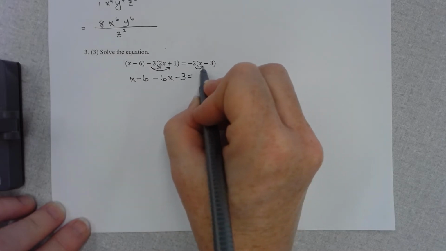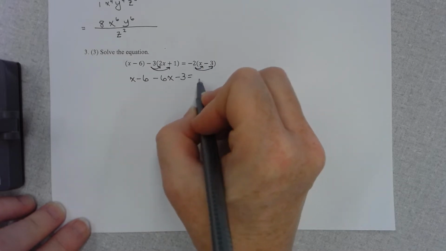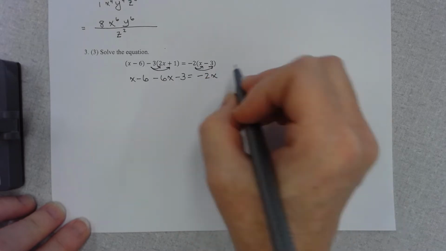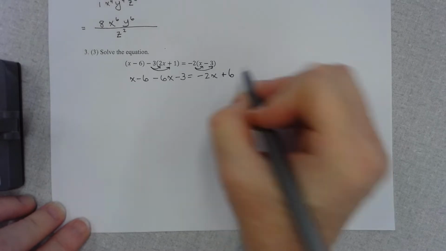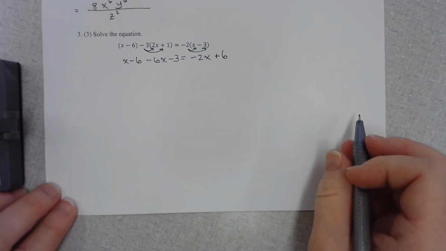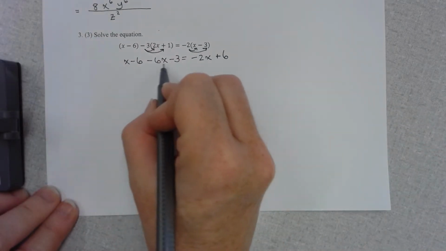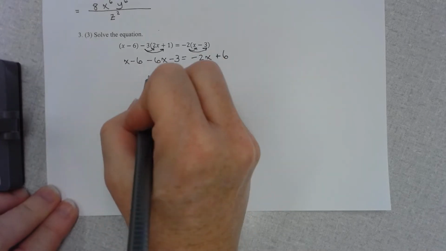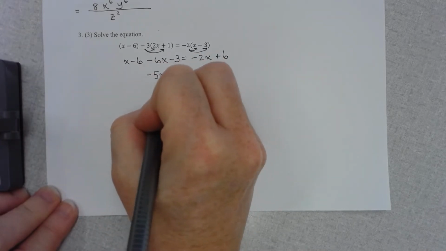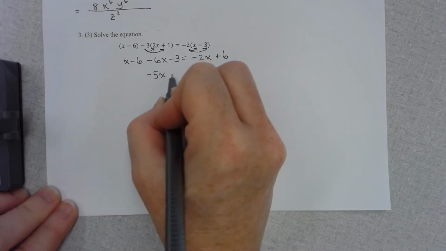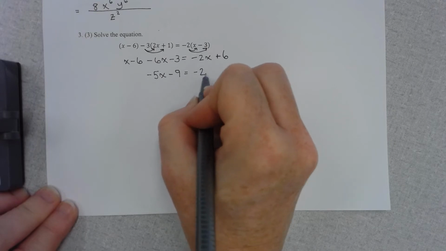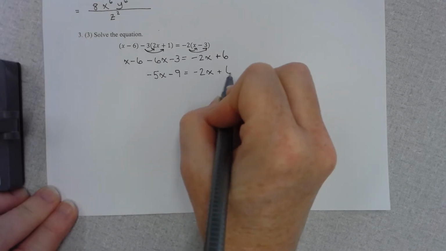And then I'm going to do the same thing over here. So -2 times x is -2x, and -2 times -3 is +6. So now I can simplify this side further. x minus 6x is -5x, and -6 minus 3 is -9, and then I can't simplify this side any further, so it's just -2x plus 6.